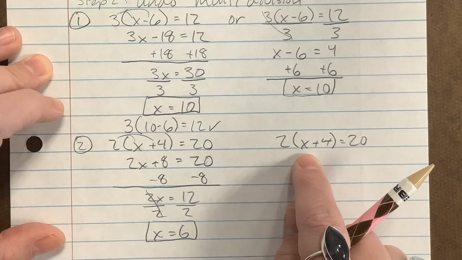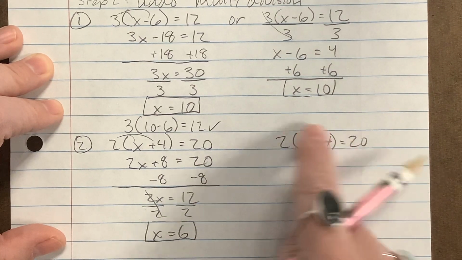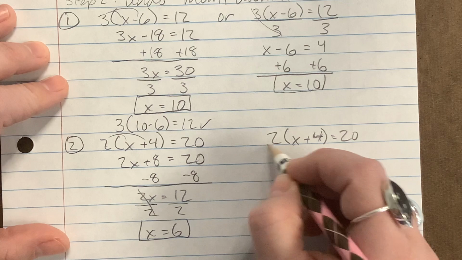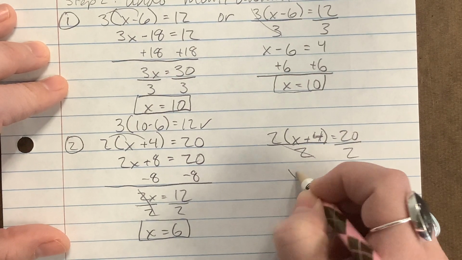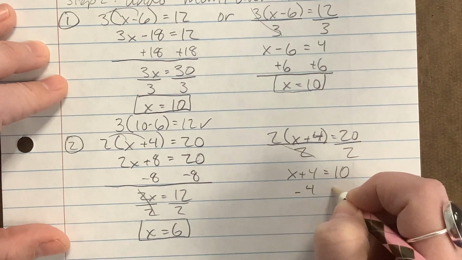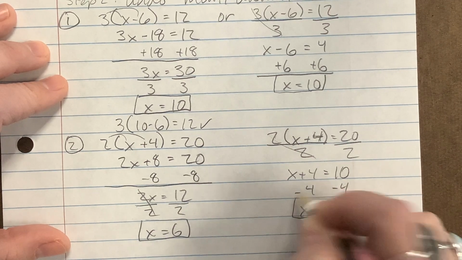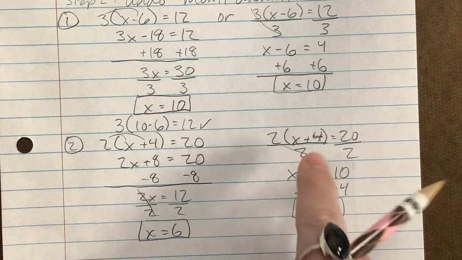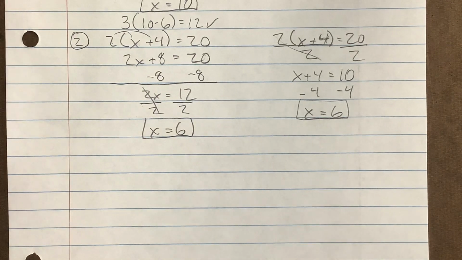All right, so if we do the book's method, which only works when there's nothing else happening on this side of the equation, then we do our division first. So divide by 2. We get x plus 4 equals 10, minus 4, x equals 6. So again, it works both ways. This one only works in this specific instance, whereas my method works every time.